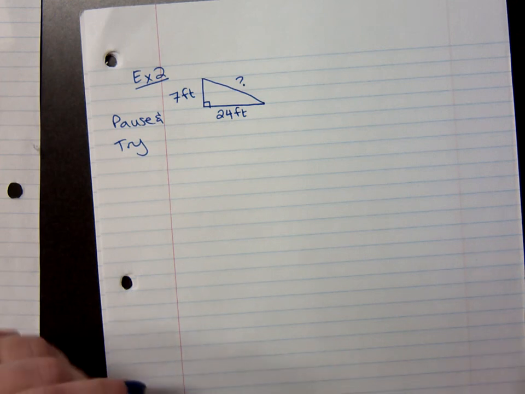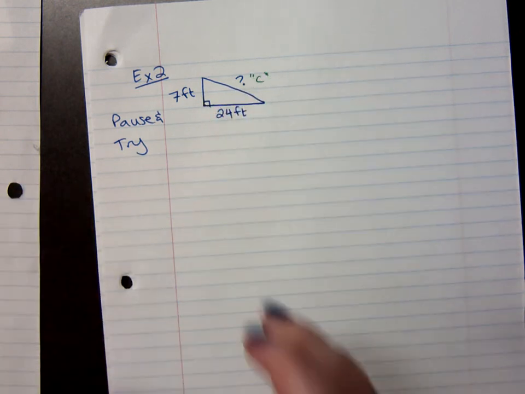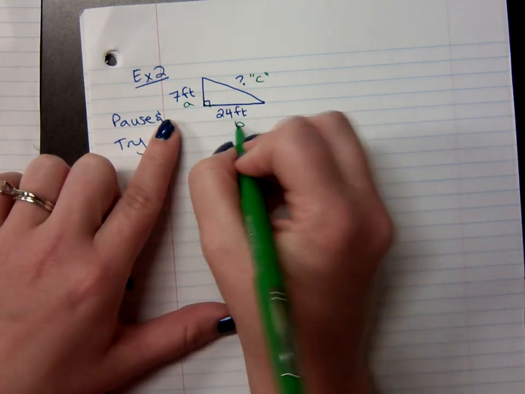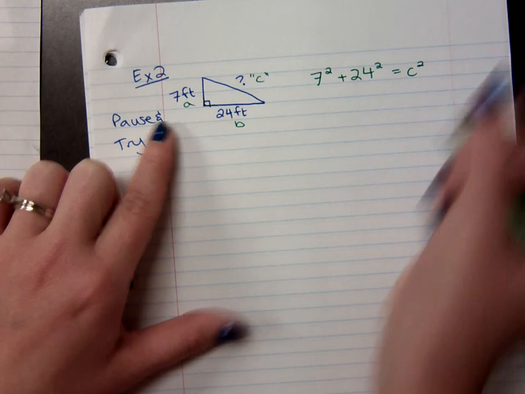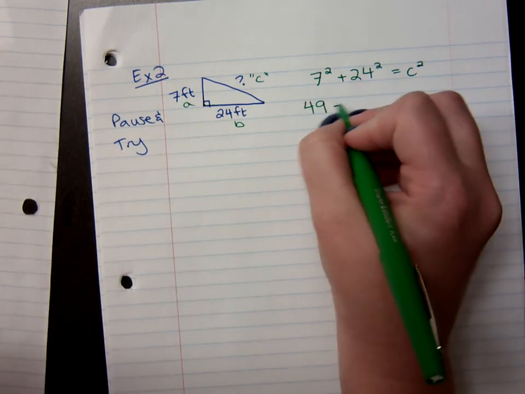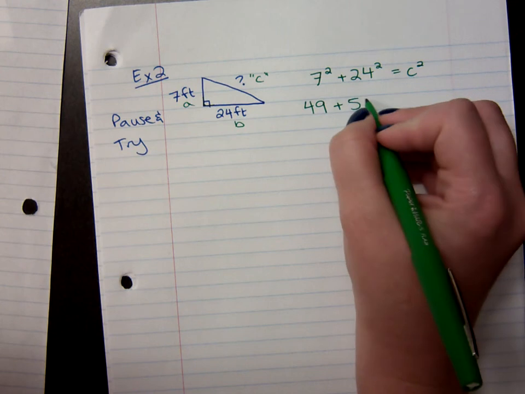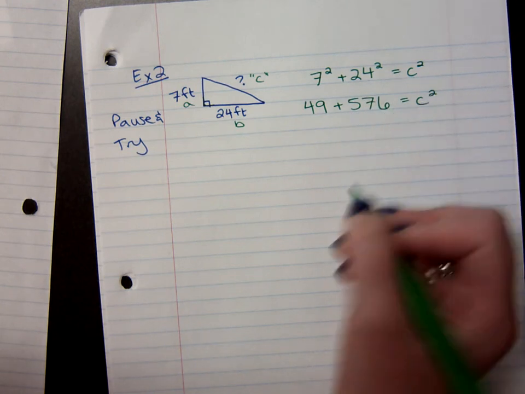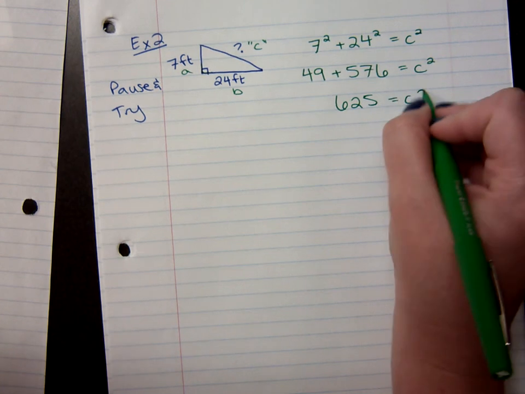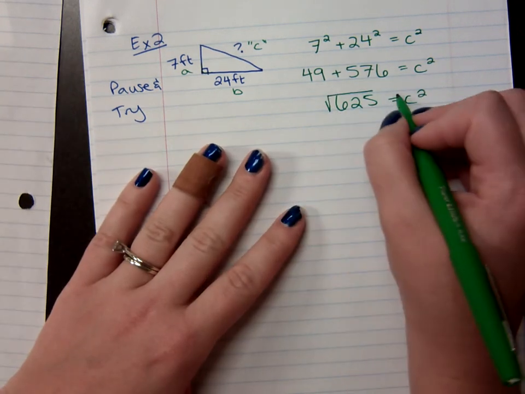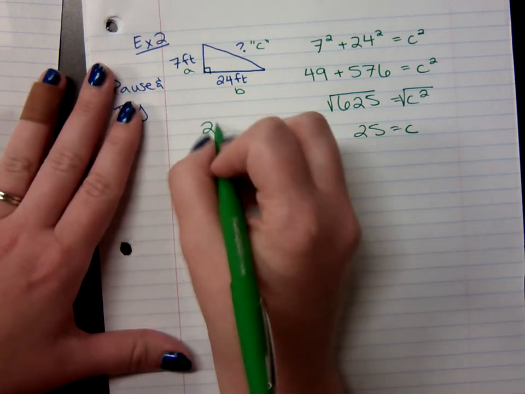Alright, the first thing you want to do is find side C, find that hypotenuse. Here's a leg. Again, the question mark is your missing side. So A and B are the other two legs. So we have 7 squared plus 24 squared equals C squared. 7 squared is 49. 24 squared is 576. And that equals C squared. 49 plus 576 should give you 625, which equals C squared. And again, we'll use our calculator to square root 625. That should get you 25 for side C. So the answer would be 25 feet.